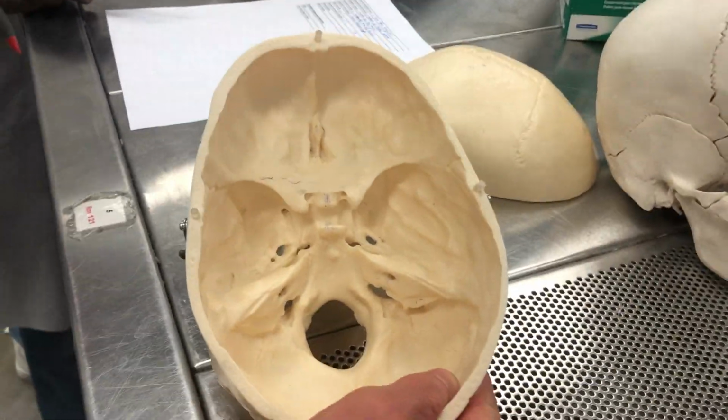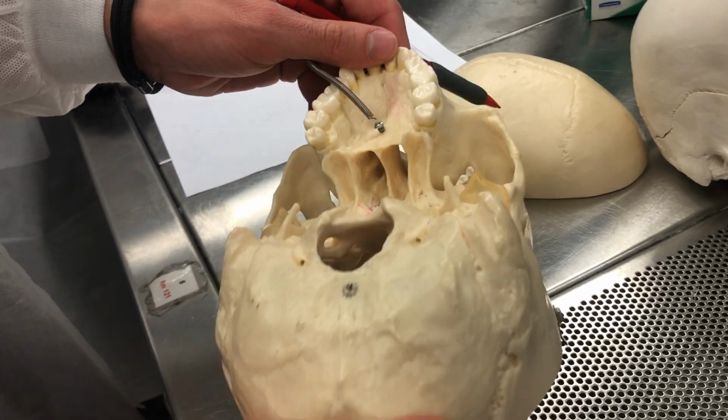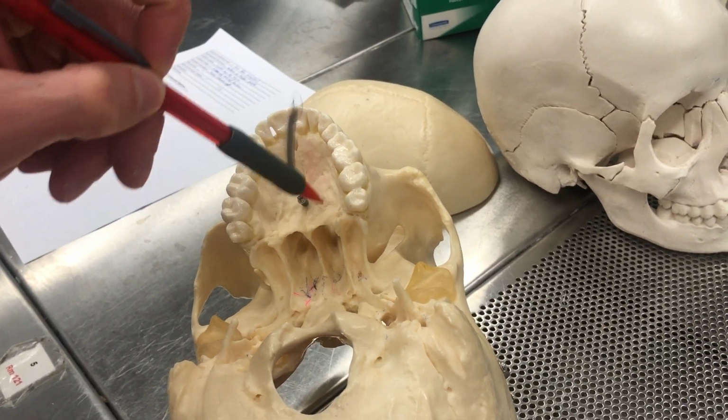And then hard palate. Hard palate is the fleshy portion right here.